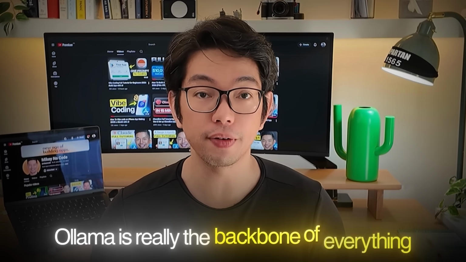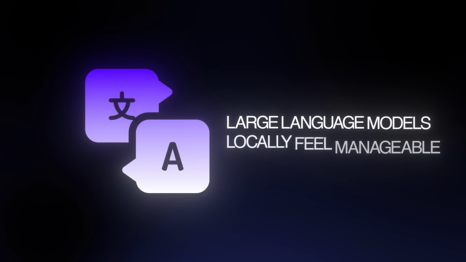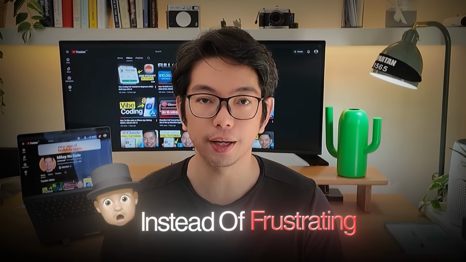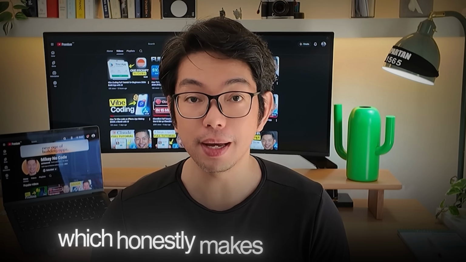Local models are powerful, but they're also very resource hungry. You can also improve the experience inside VS Code by tweaking how Continue is set up. Things like model selection, context length, and prompt style all do make a noticeable difference once you start using it regularly. So the thing is, Ollama really is the backbone of everything that we've seen so far. It's the part that makes running large language models locally feel manageable instead of frustrating. And once it is set up, switching models, testing out ideas, or trying different workflows becomes pretty straightforward because now you're not fighting the tooling anymore, which honestly makes a big difference.